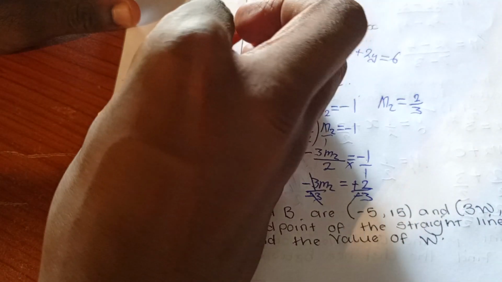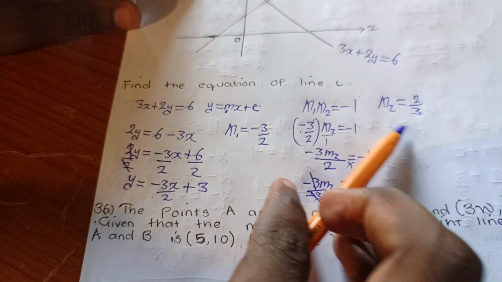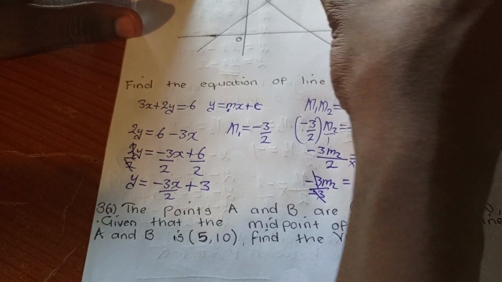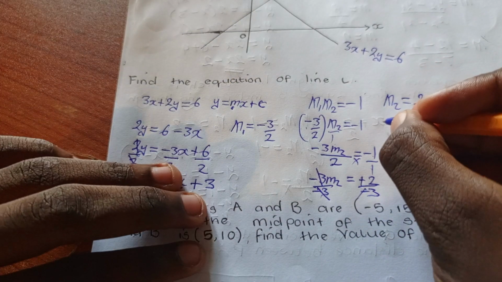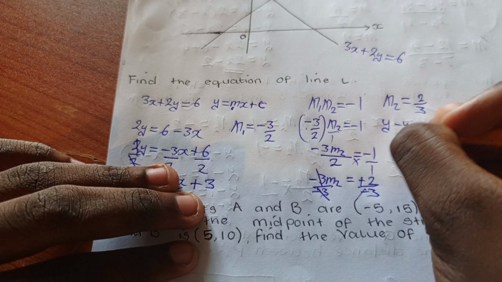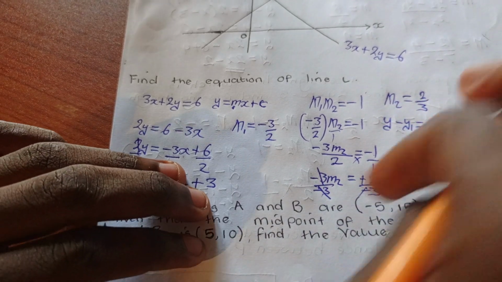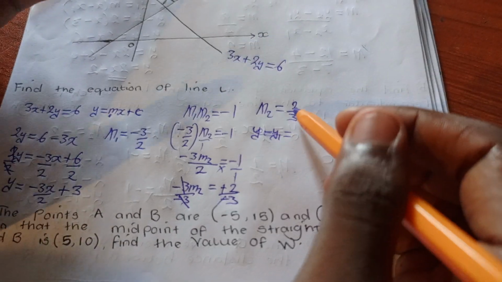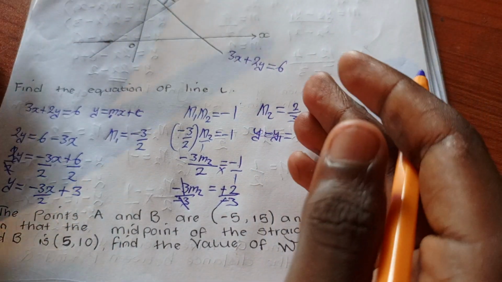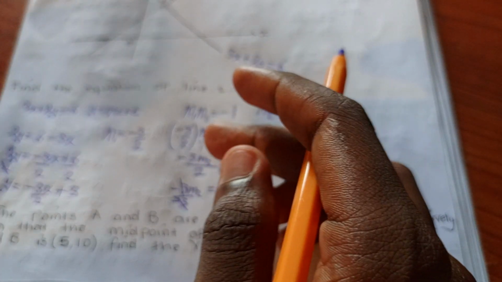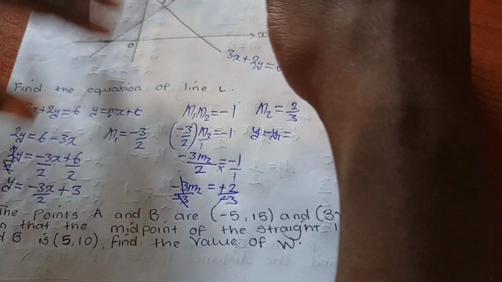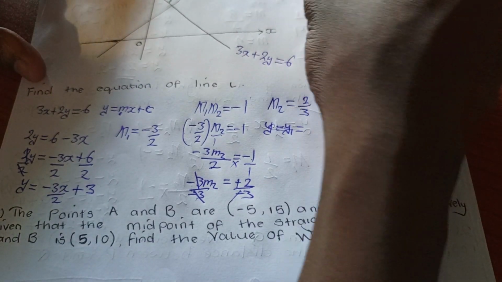Since we've been given the points there and we've come up with our gradient, this will be our x1, y1. So use this equation, y minus y1 is equal to m(x minus x1). Since we found our gradient here, our m2 is 2 over 3. So now we have to find the equation of line L. So you can use this equation to come up with the equation there.